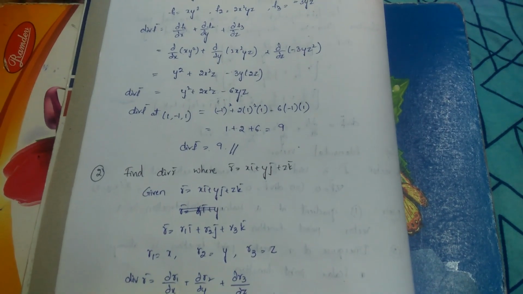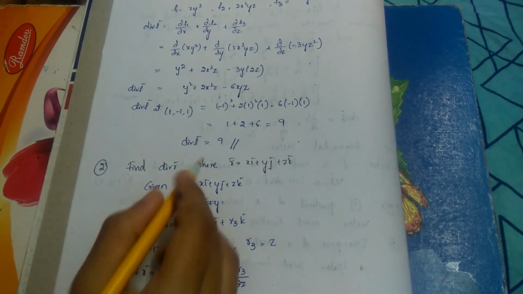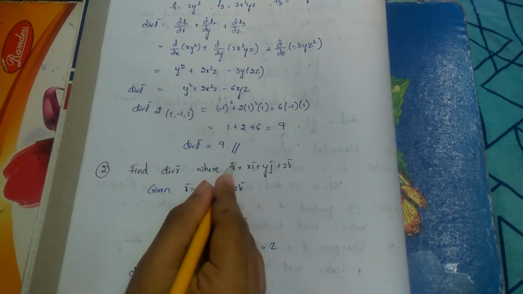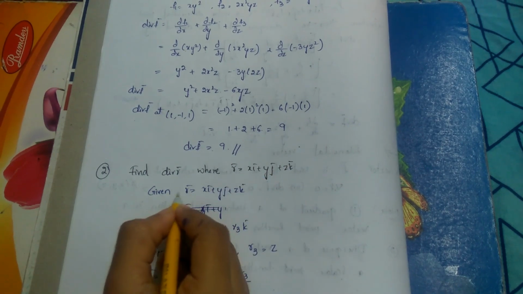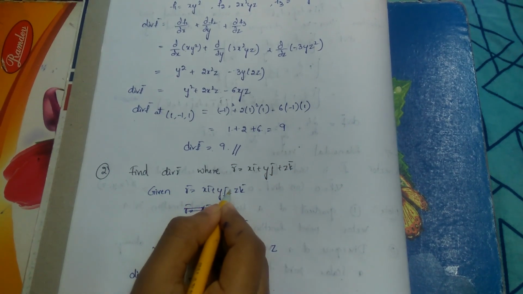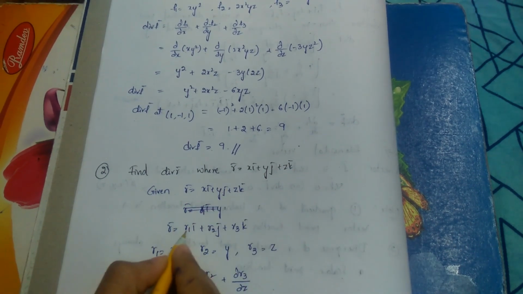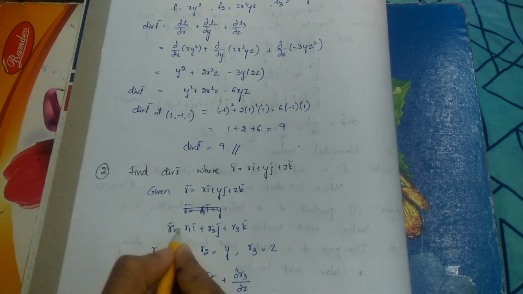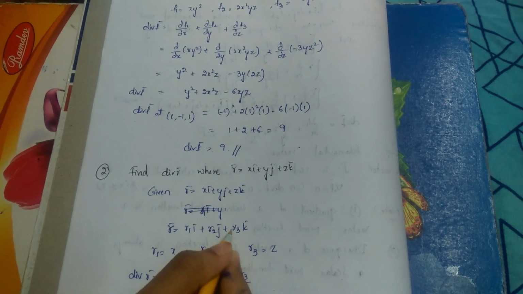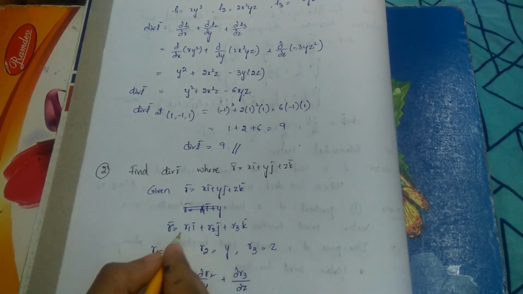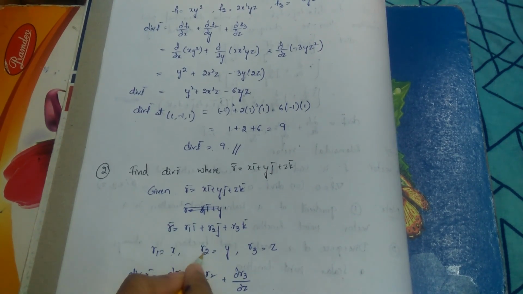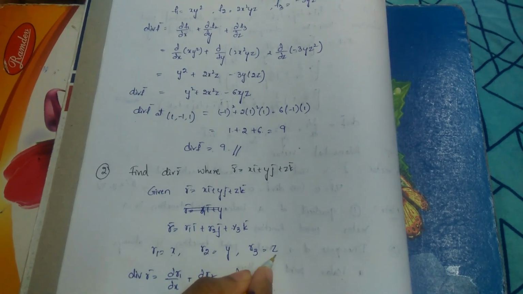And the second question: find div r bar where r bar vector is given as xi bar plus yj bar plus zk bar. Given that r bar is xi bar plus yj bar plus zk bar, in terms of r we write the vector r bar is equal to r1 i bar plus r2 j bar plus r3 k bar. Now when we compare the two equations, we get r1 as x, r2 is equal to y, r3 is equal to z.